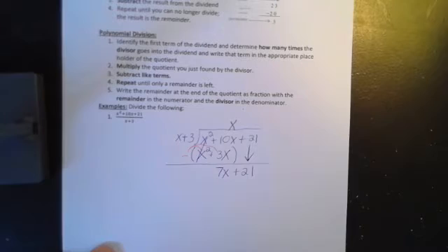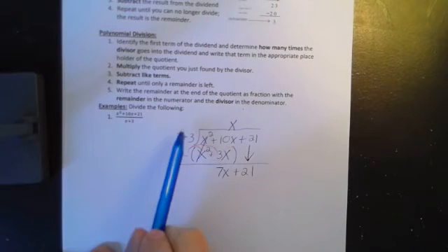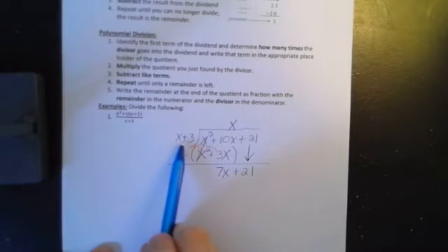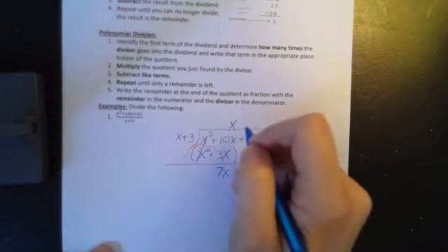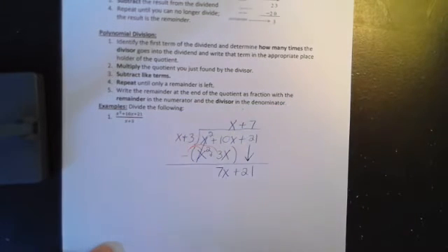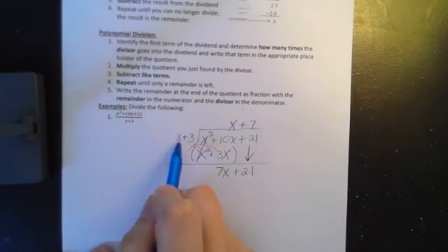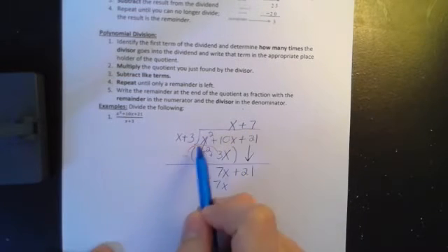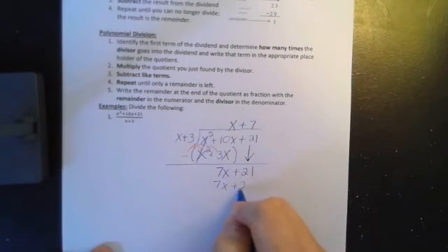Okay, and we're going to ask ourselves again, how many times does the divisor go into the dividend, so this remaining dividend. So how many times does x go into 7x? Well, if I multiply x by 7, I get 7x. So 7 is going to be in our quotient. So what we're going to do is multiply our divisor by 7. So we have 7 times x is 7x. 7 times 3 is 21.